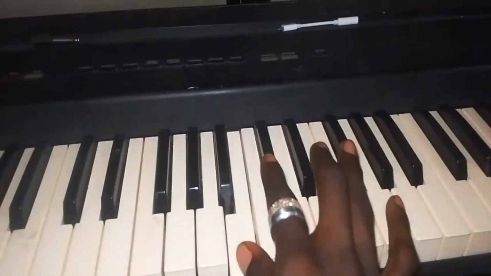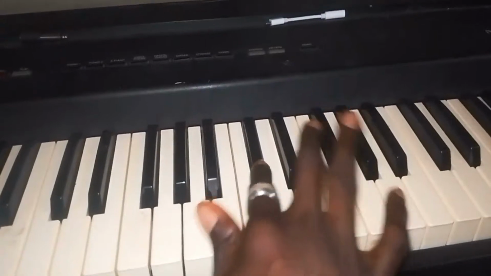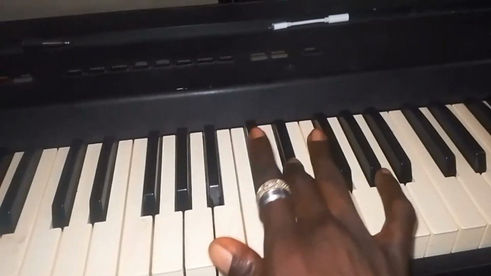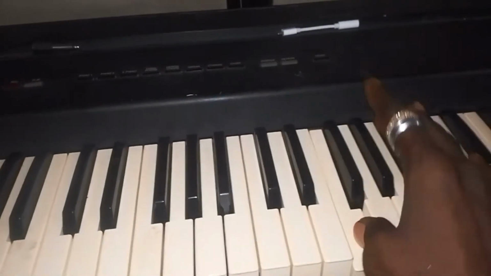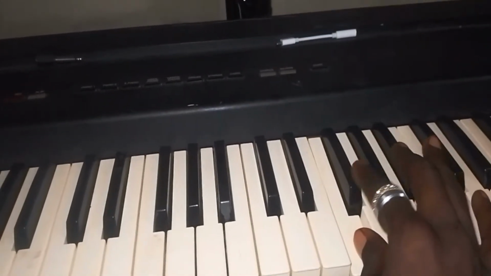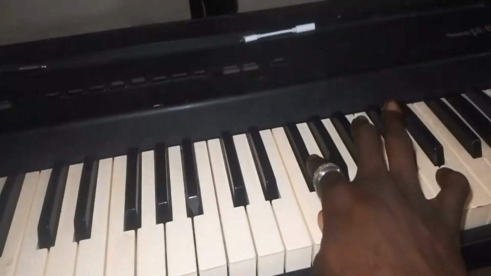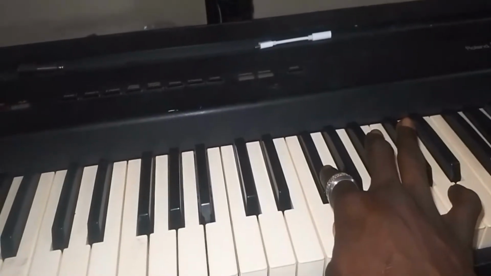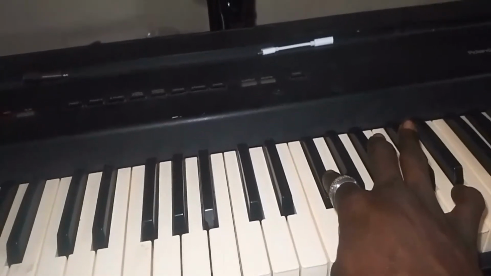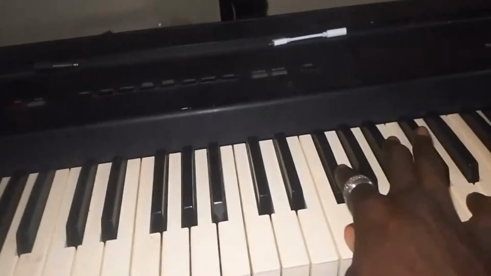Your thumb on your fa. Your index on your sol. Your middle on your la. Your thumb on your ti. Your index on your do. So can you see it now?